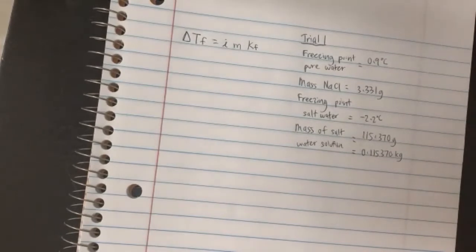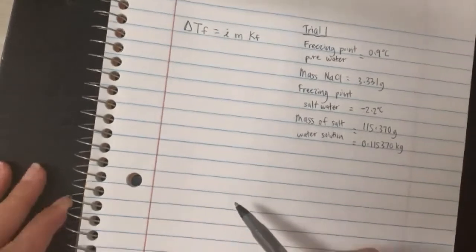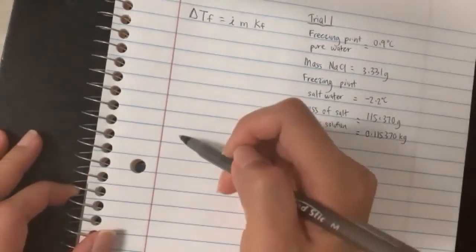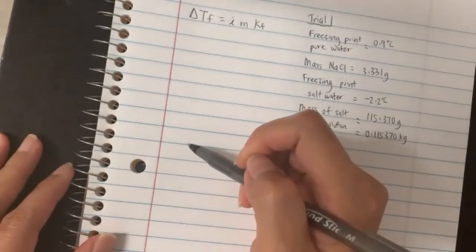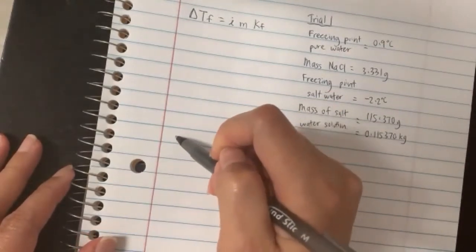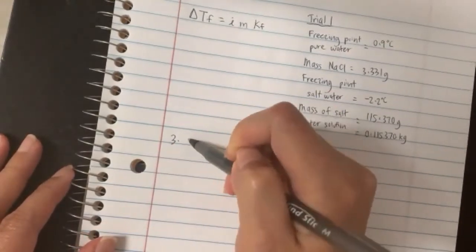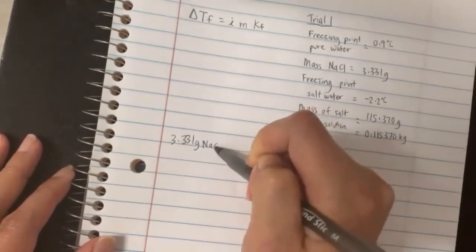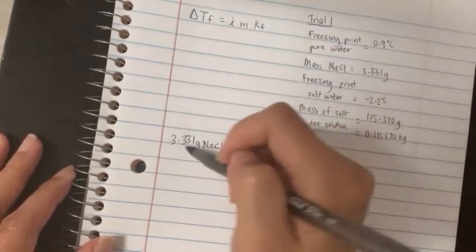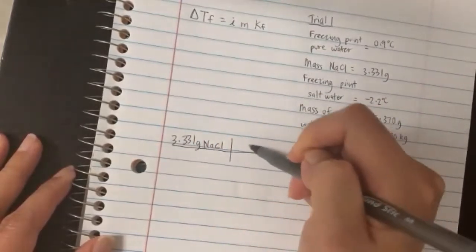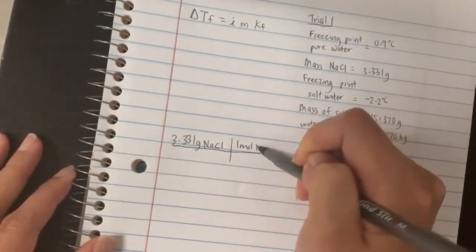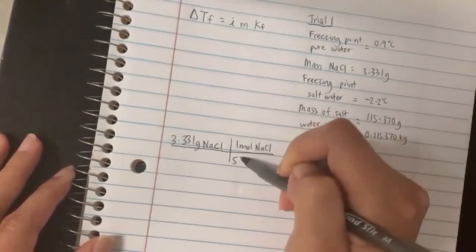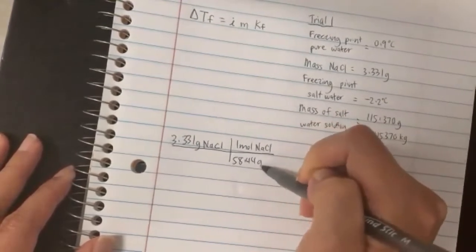So the first thing we want to do is get moles of NaCl that's used. To get moles of NaCl, we need the molar mass of NaCl, which is 58.44 grams per mole. So we take grams of the sodium chloride, and then we use the fact that 1 mole of NaCl weighs 58.44 grams of NaCl.